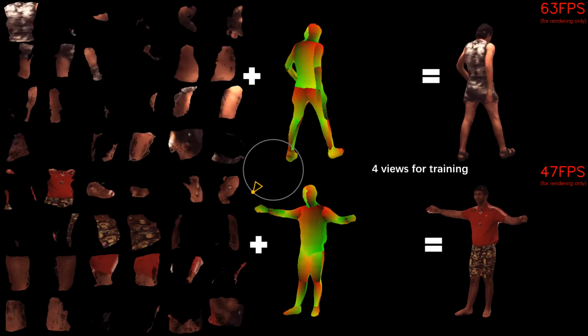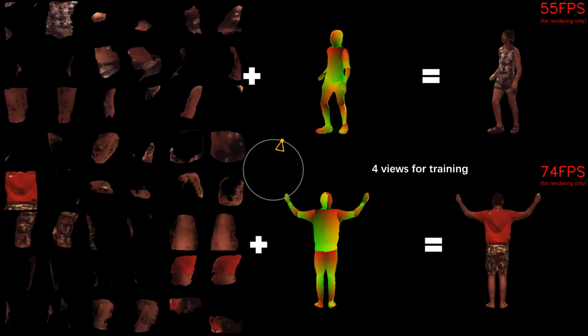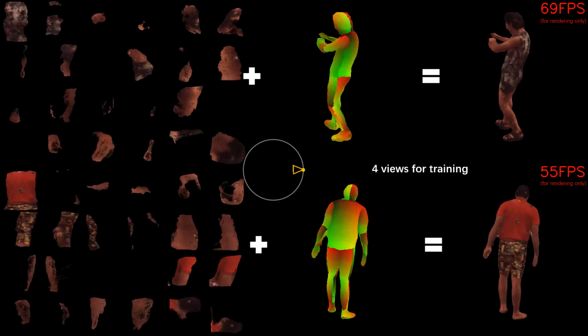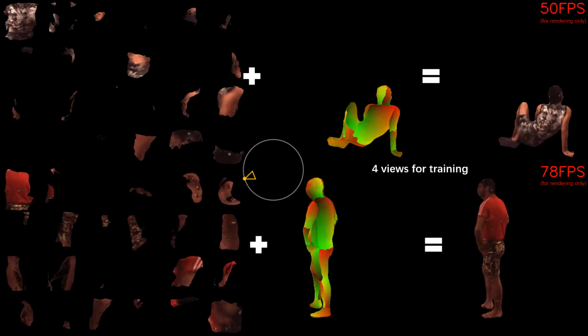We also experiment on the most challenging Human3.6M dataset, with only 4 views available for training. As shown here, our method generates high-quality appearance results in real time, even with rich textures and challenging motions.